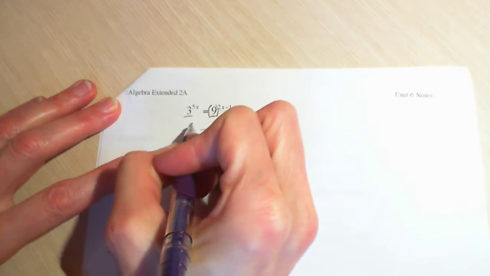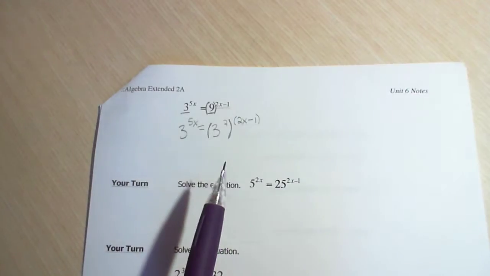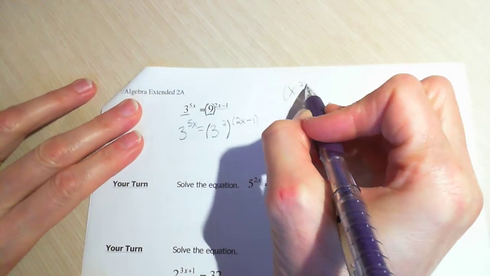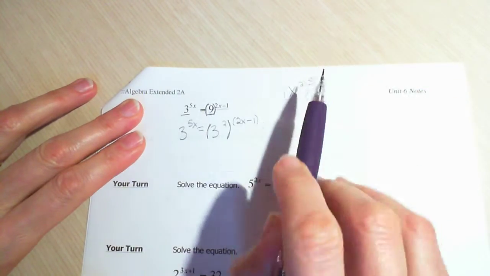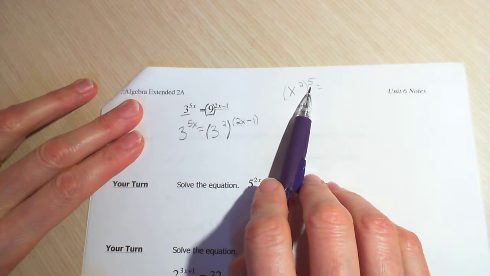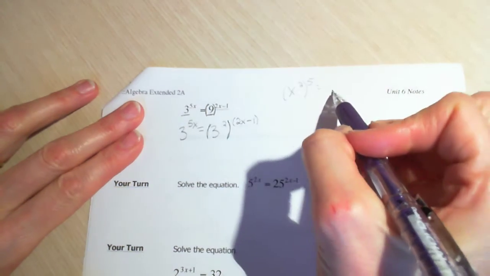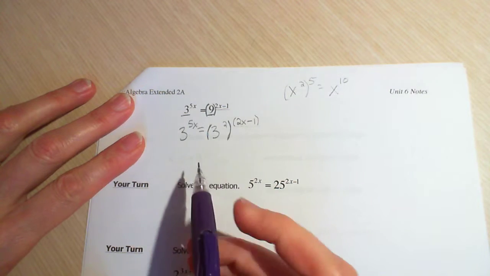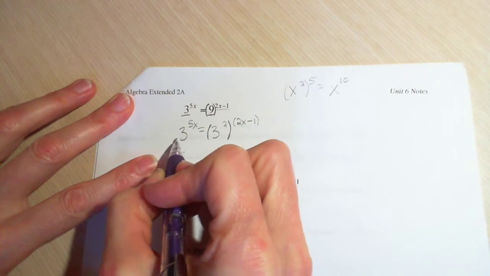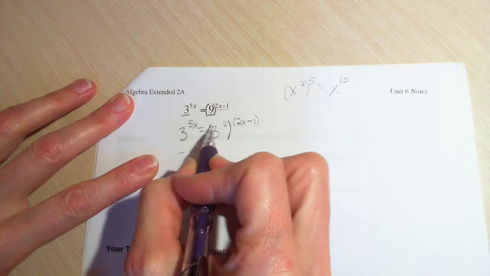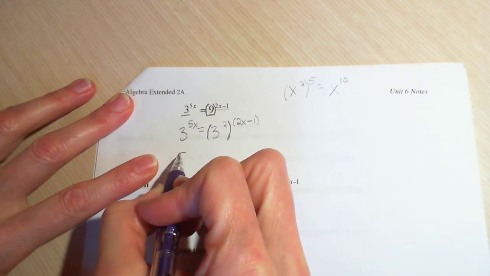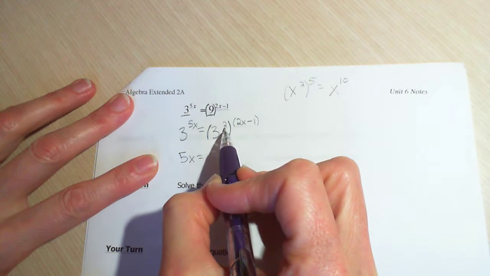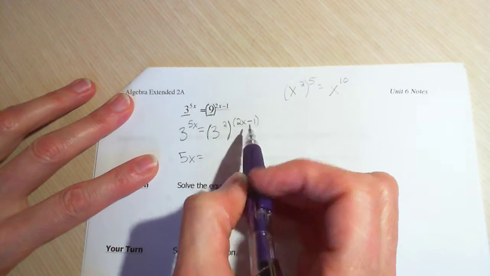On the left side, I'm just going to copy that. Now, way back when we first started looking at exponents, when we had an exponent raised to another exponent, we multiplied the exponents. So that's what this is, an exponent raised to another exponent. So when I ignore my base 3's and set my exponents equal, on the left side I'm going to have 5x. On the right side I'm going to have 2 times all of this.